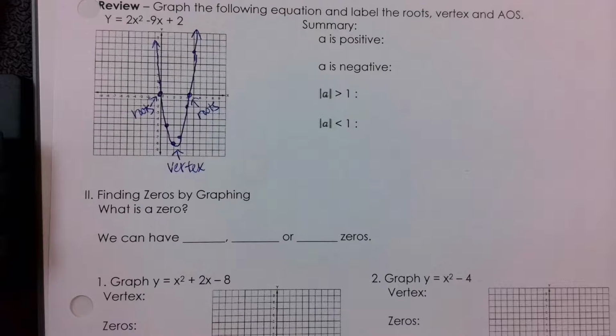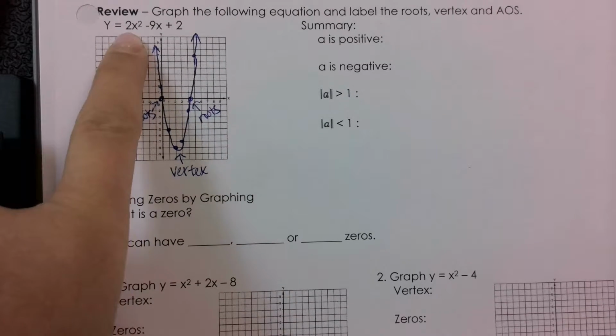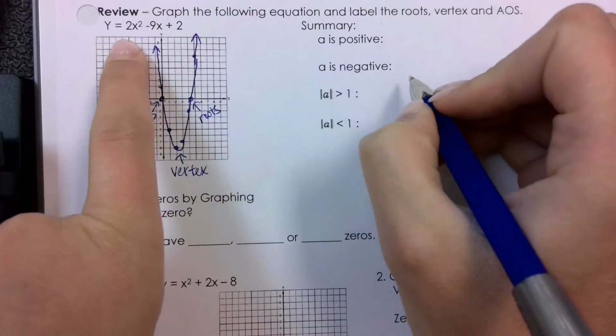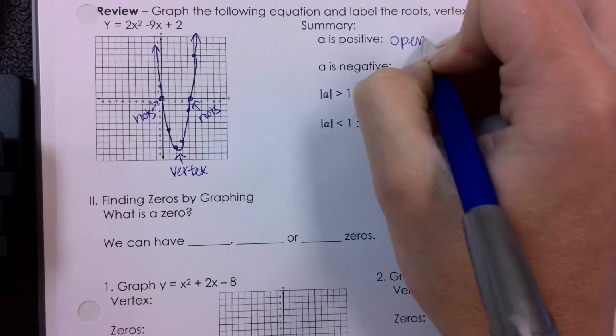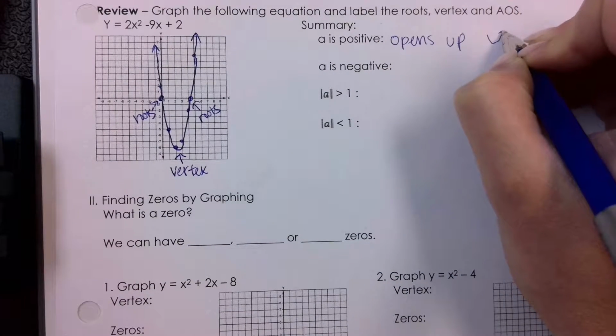So we could tell, just by looking at our equation, that this graph was going to open up. How could you tell that? Do y'all remember our A value? Since it's positive, that means your graph is going to open up. So as long as your A value, your leading coefficient, is positive, your graph will open up. So it's going to have that regular U shape.